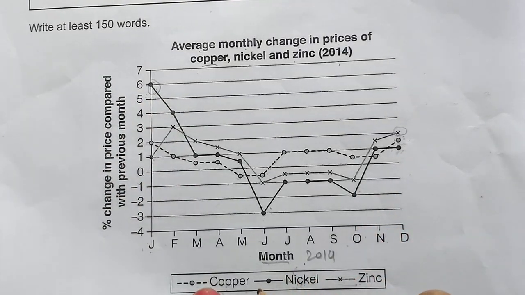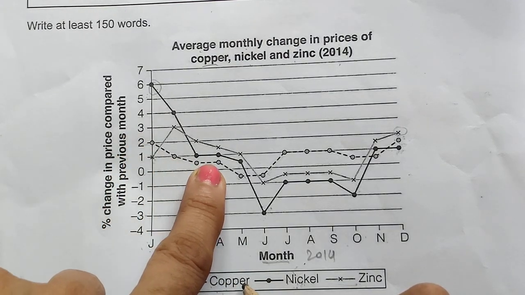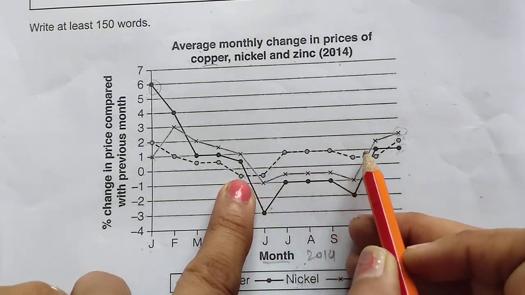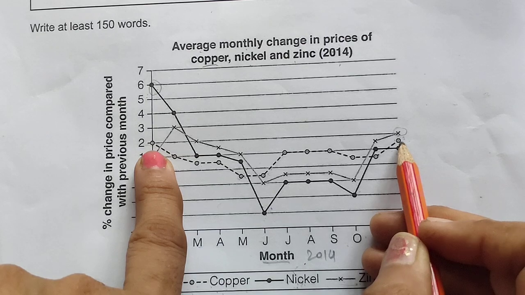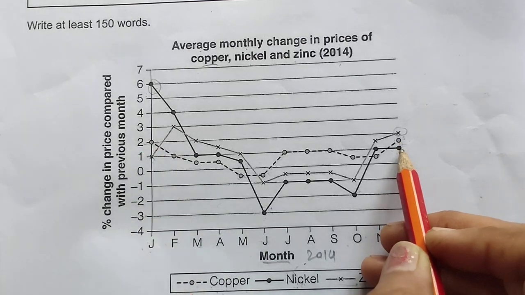Okay, what about this copper? Copper is this dotted one. It started with 2% and with frequent fluctuations, at the end we can see the prices had dropped for copper also.